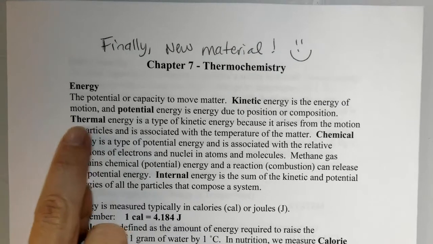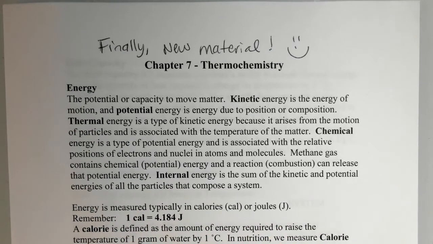Thermal energy we kind of relate to temperature, and that is a type of kinetic energy, because temperature is really a measurement of molecular movement, right? The faster they move, the higher the temperature. The slower they move, the lower the temperature. So thermal is a type of kinetic energy.